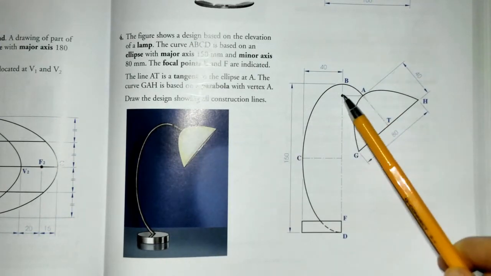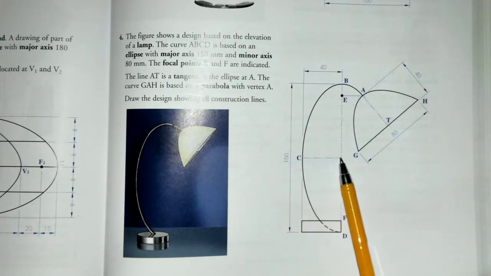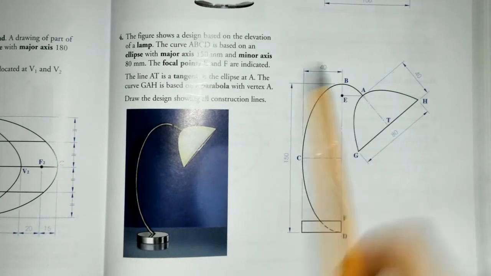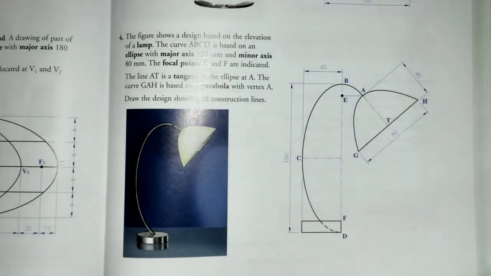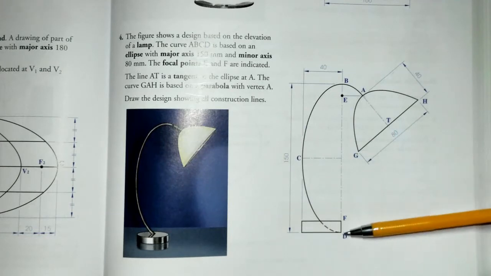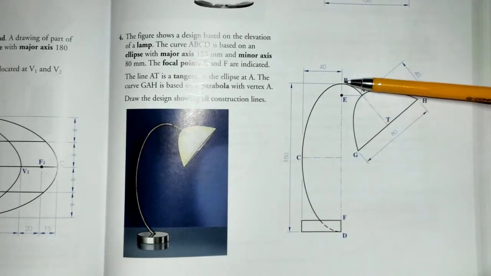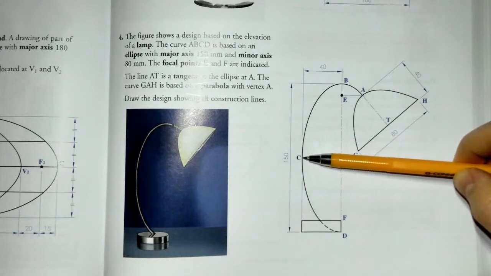And then we have focal points E and F. The major axis is 150 from D up to B. The minor axis is 80 millimeters, but they've only given us half the minor axis here, but we know the diameter is 80, so that means the radius is 40. Before we get onto the parabola, which I'll come back to in a minute, I'm going to start with the ellipse. That should be fairly standard for us. Major axis 150, radius 75, minor axis 80, radius 40.